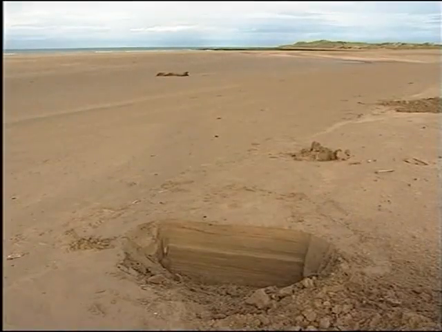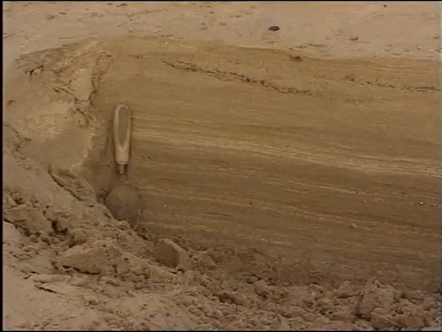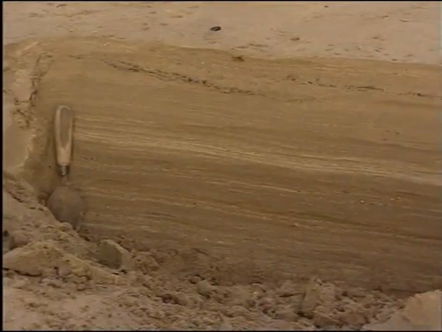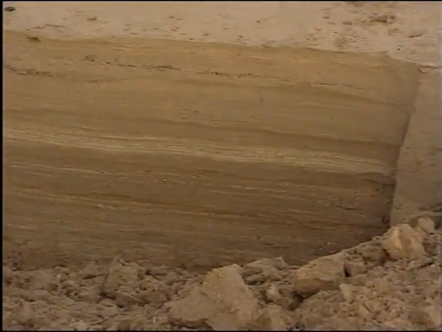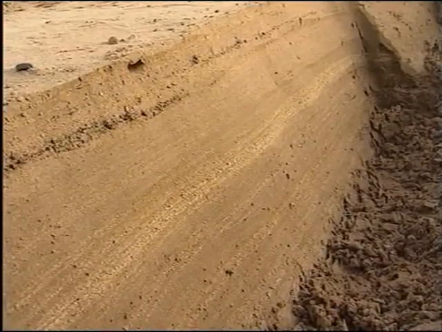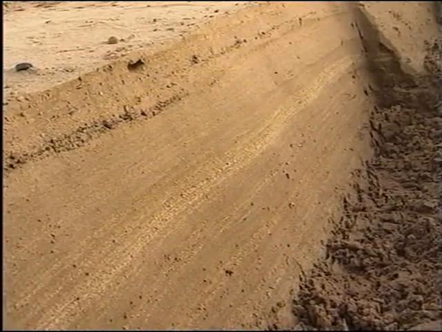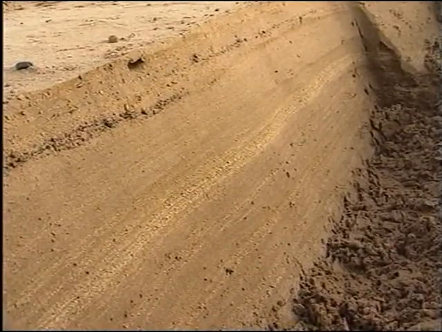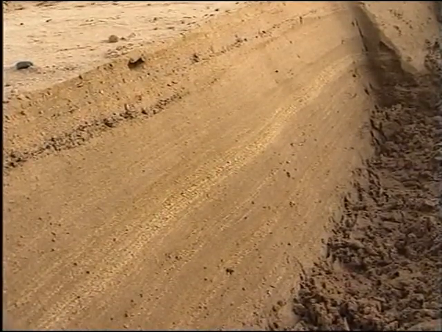In another trench further along the beach, slight variations in the grain size of the sand clearly show that the sand is planar stratified on a fine scale. Planar stratification is one of the pieces of evidence that we could look for in the rock record to help deduce the possible depositional processes and the environment.